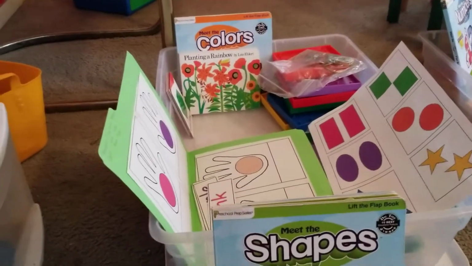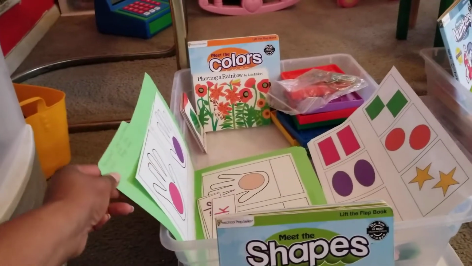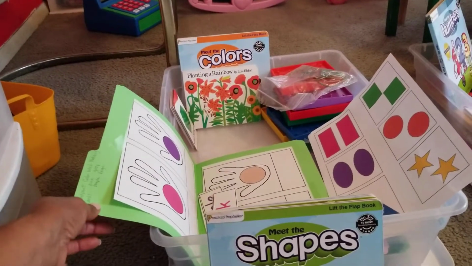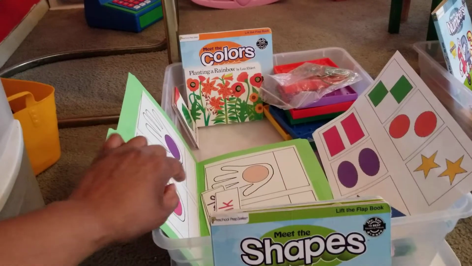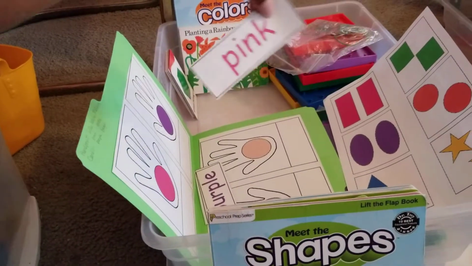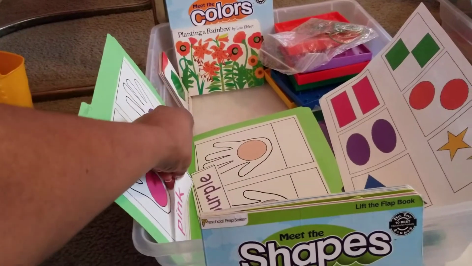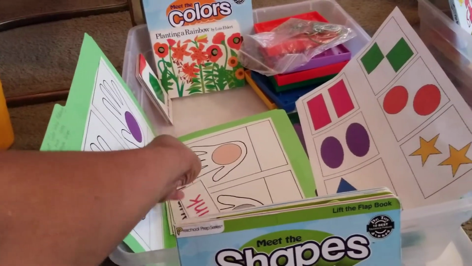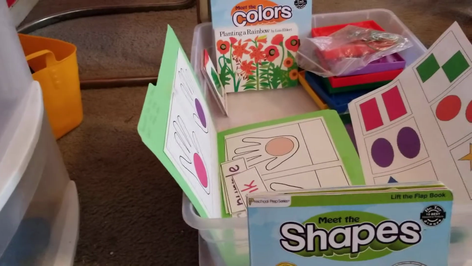And so what I have in my colors and shapes bin is a file folder where I use hands with colors in it. What you do is you match, let's say pink, you match the pink to the pink, and the file folder is usually flat, and so the kids can do that.